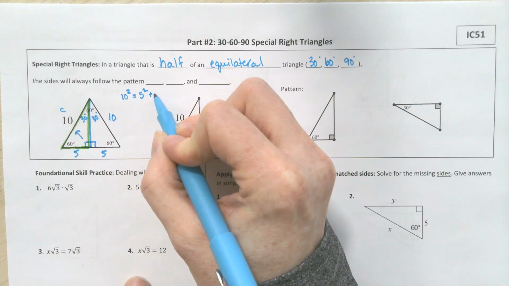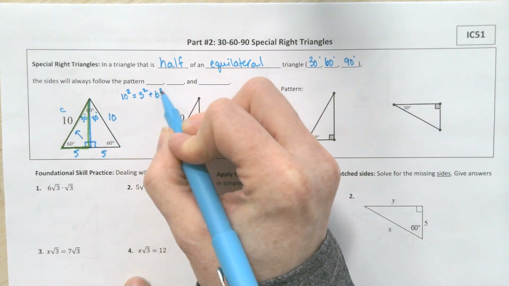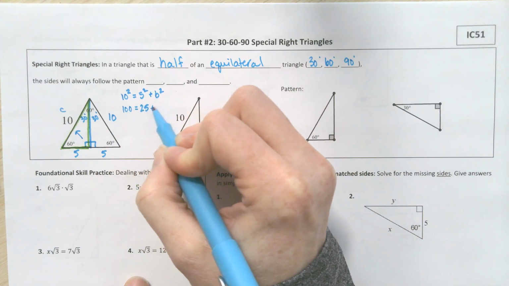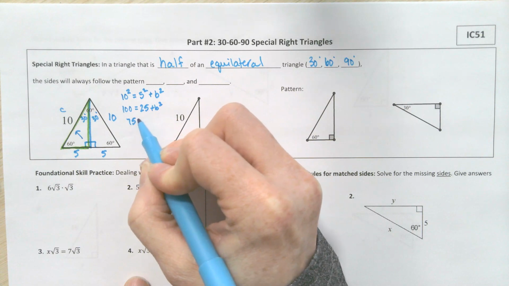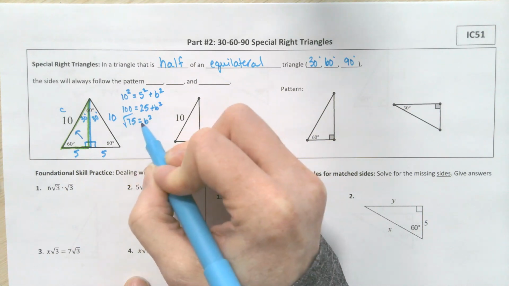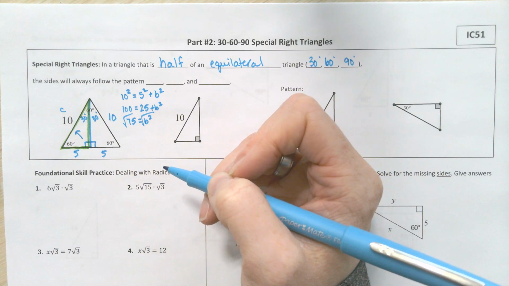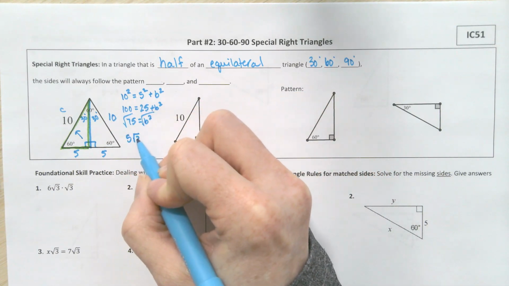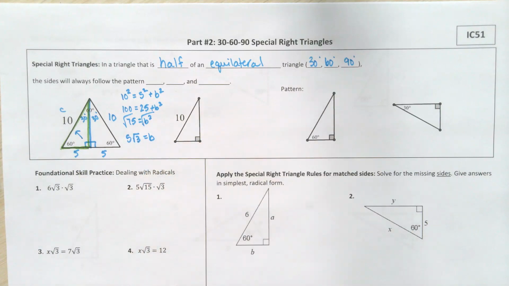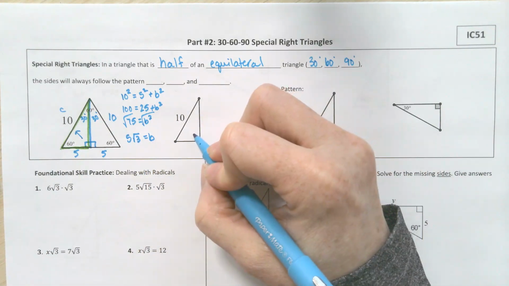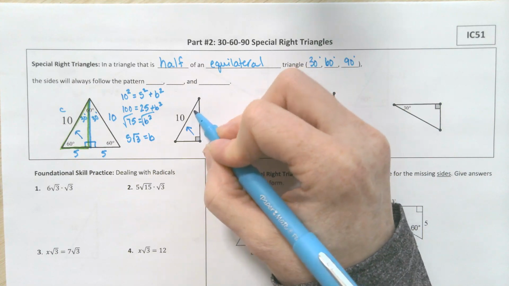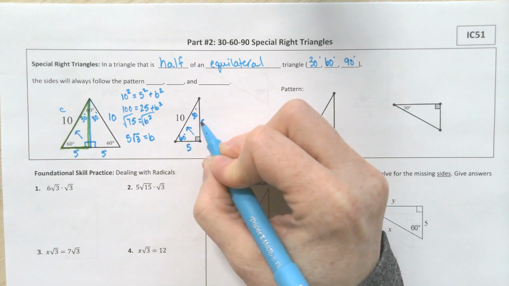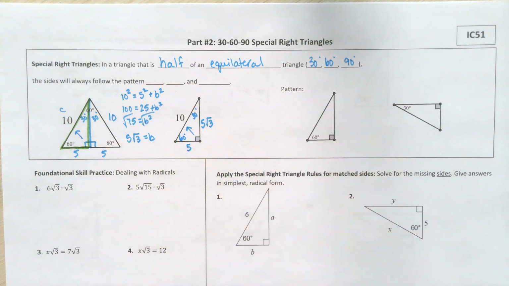10 squared equals 5 squared plus, I'm just going to call this B squared. 10 squared is 100, 5 squared is 25. Subtract that 25 over, and then square root. And if you go through your process for simplifying root 75, you're going to end up with 5 root 3 as that missing side. And so what we have across from the 90 is 10, across from the 30 is 5, and across from the 60 ends up being 5 root 3.